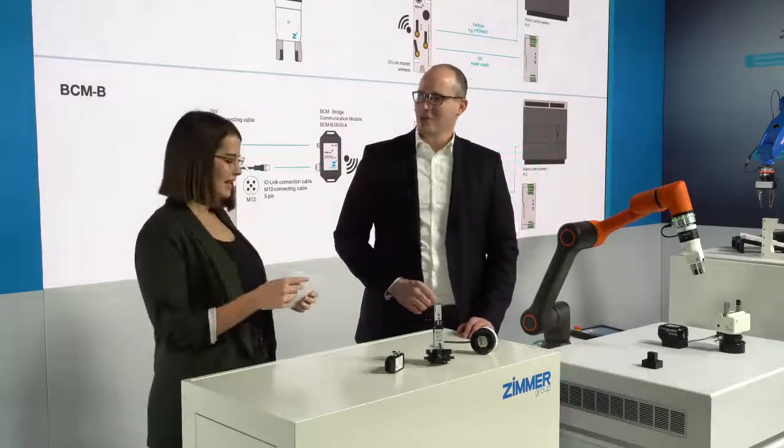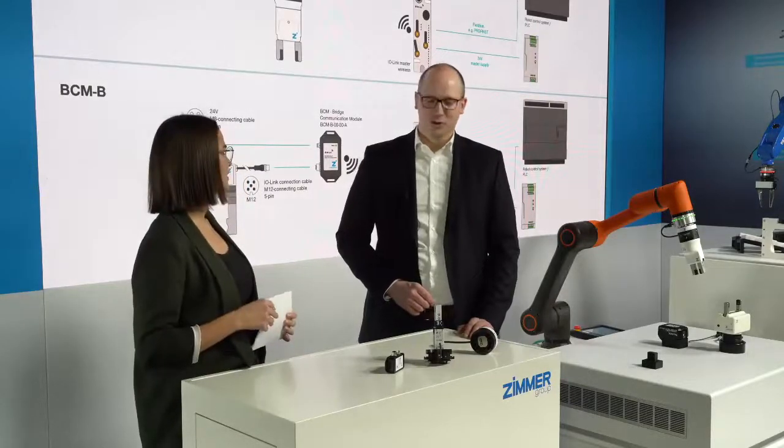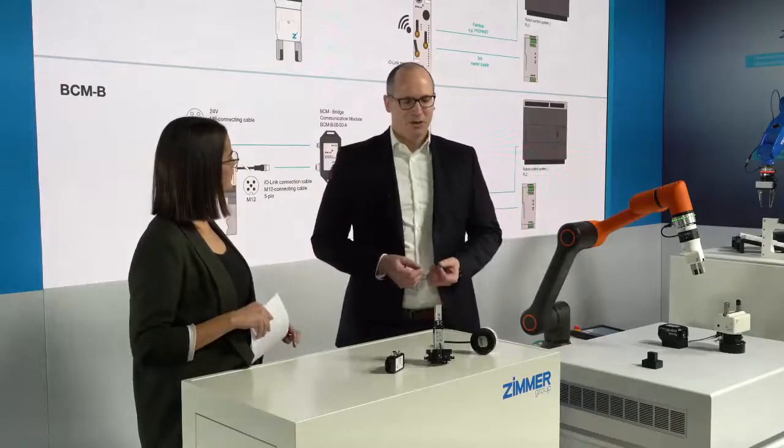Thank you, Mirko, for this example. Now I have some questions for you. How secure is this radio transmission? Yes, it's a good question. If you talk about wireless technology, there's not a direct connection like with a cable. So it's a question, I think, that everyone has. Will it work? What happens there?